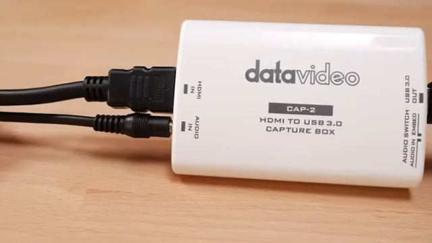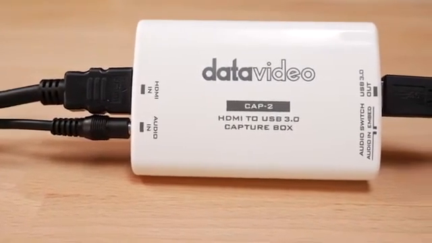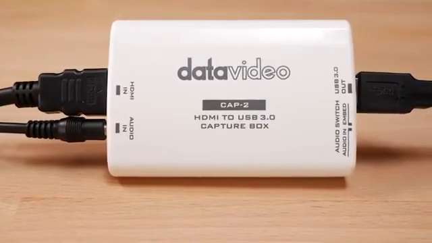With other platforms, follow the steps you typically would use for setting up a live stream with a web camera, and you will be able to stream from the CAP-2 as well.